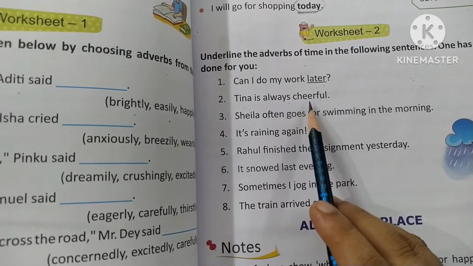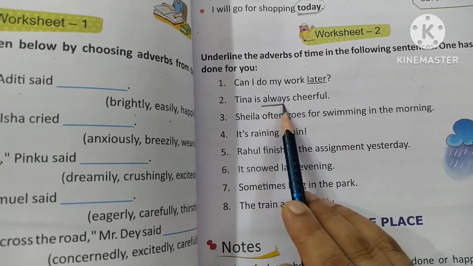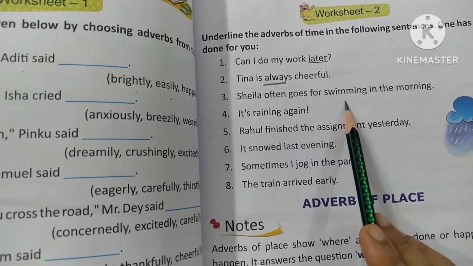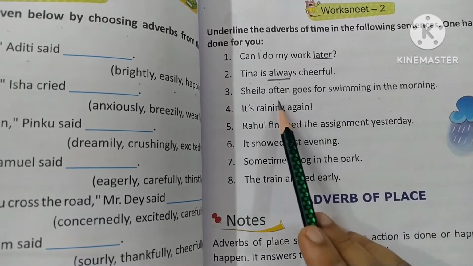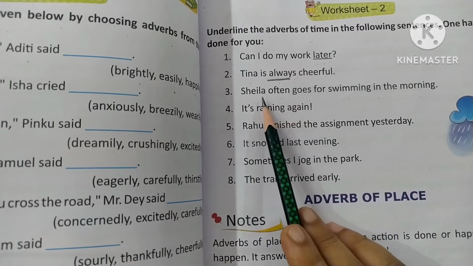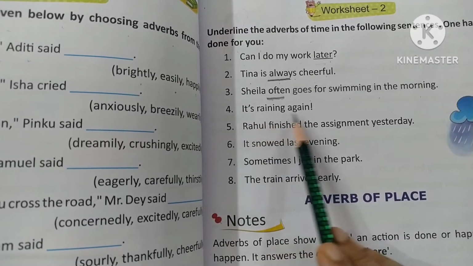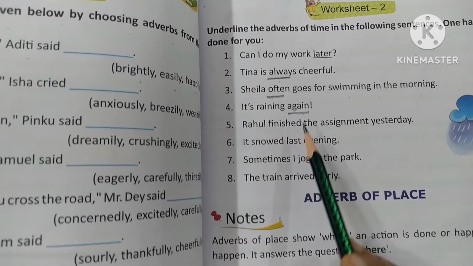How often is Tina cheerful? Tina is always cheerful. So please underline always. Sheila often goes for swimming in the morning. What is the frequency with which Sheila goes for swimming in the morning? Often. It's raining again. Again.